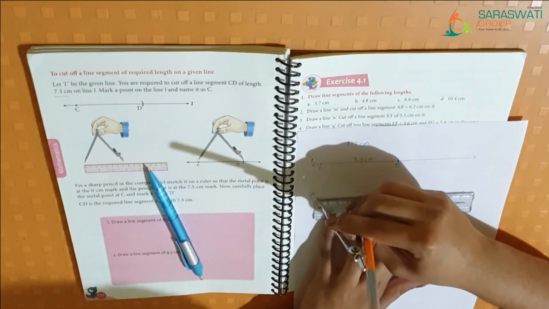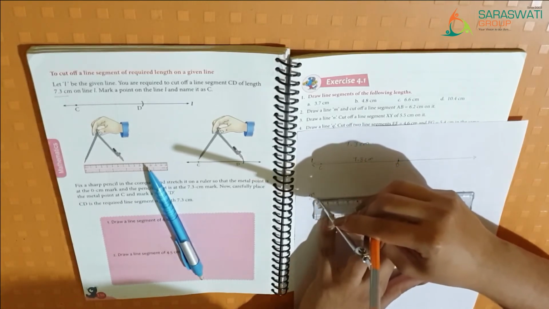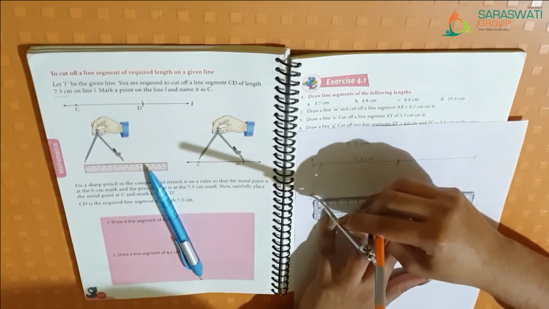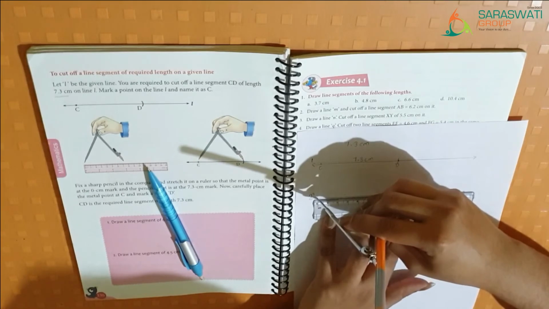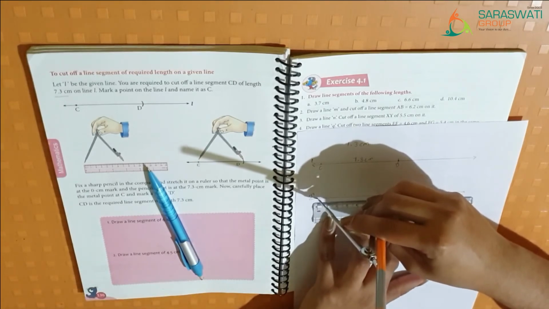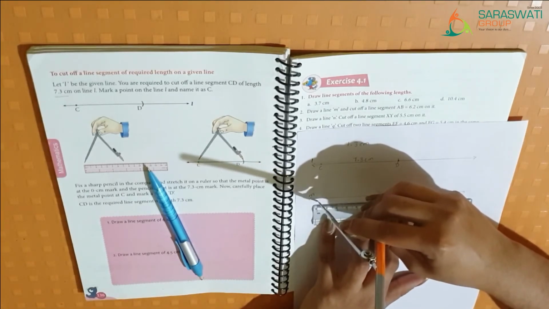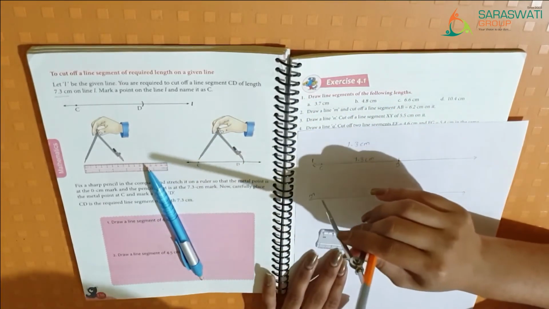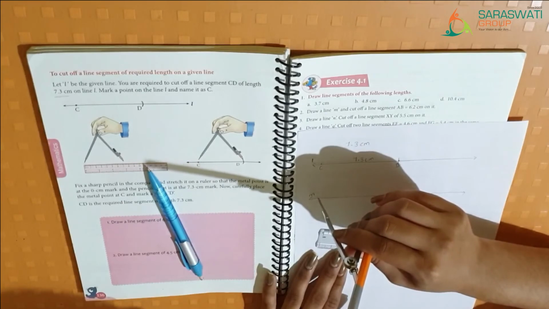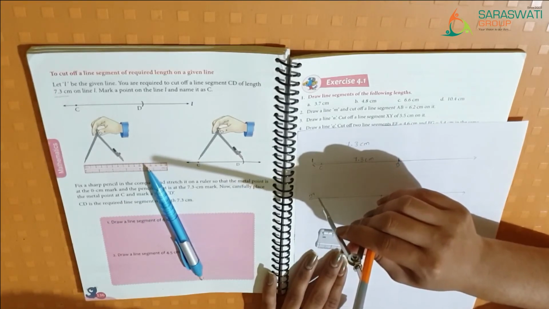Stretch, stretch, stretch. 6. Yes. Now it is 6. Now 2 points more. 1 and 2. Yes, we have marked. Now please remove the ruler and mark the point. Yes. We have marked the point. Right?